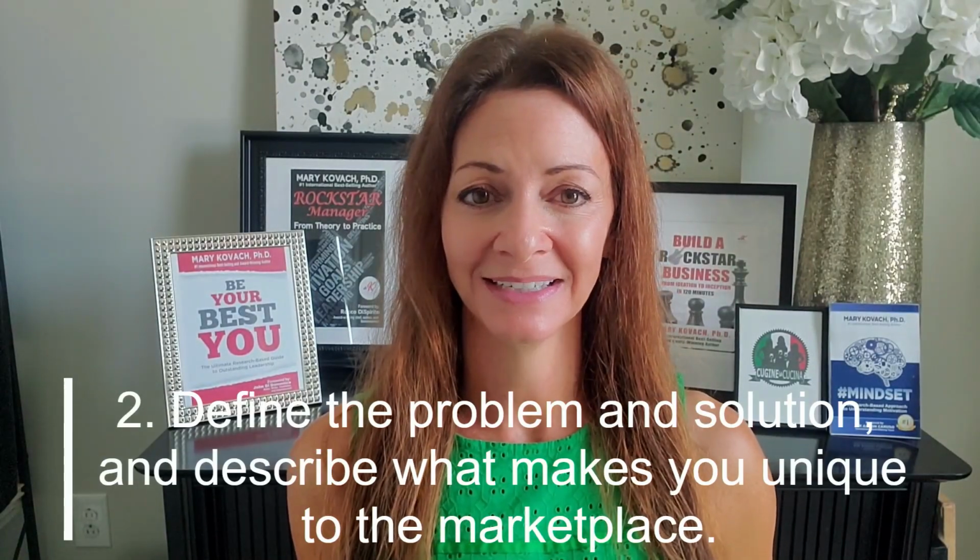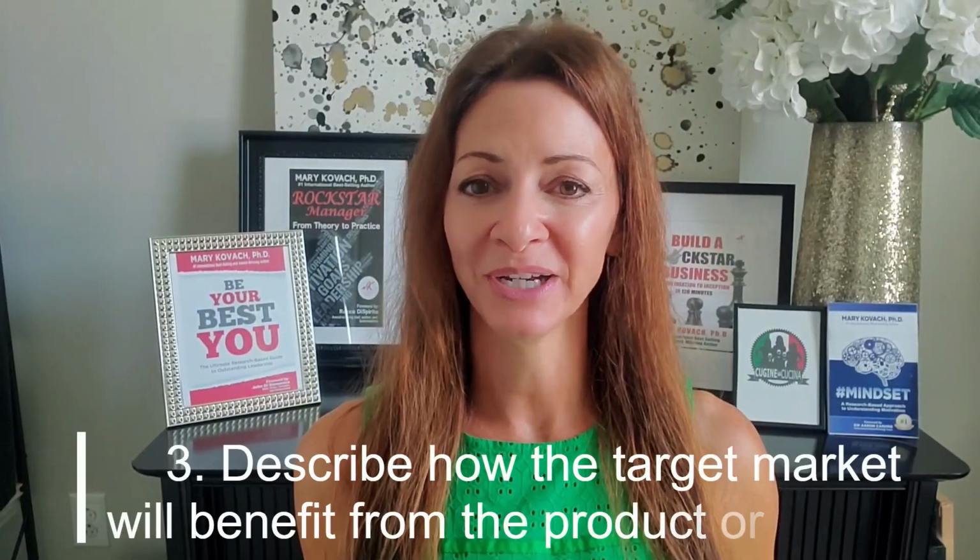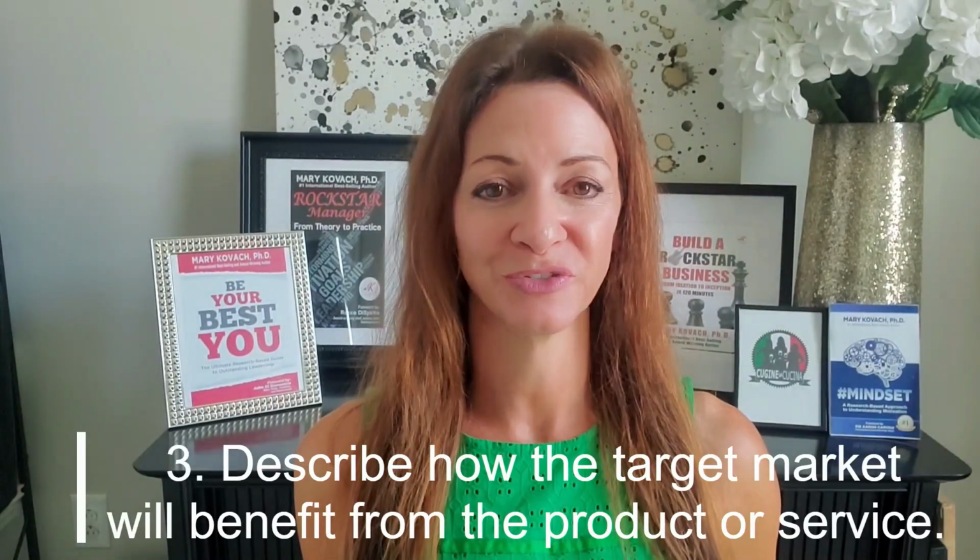The second step is to define the problem and the solution, as well as describe what makes you unique to the marketplace. Specifically, you want to define the problem you're solving, demonstrate how you already calculated the answer, and began solving the problem. The third step in the lean startup pitch is to describe how the target market will benefit from the product or service.